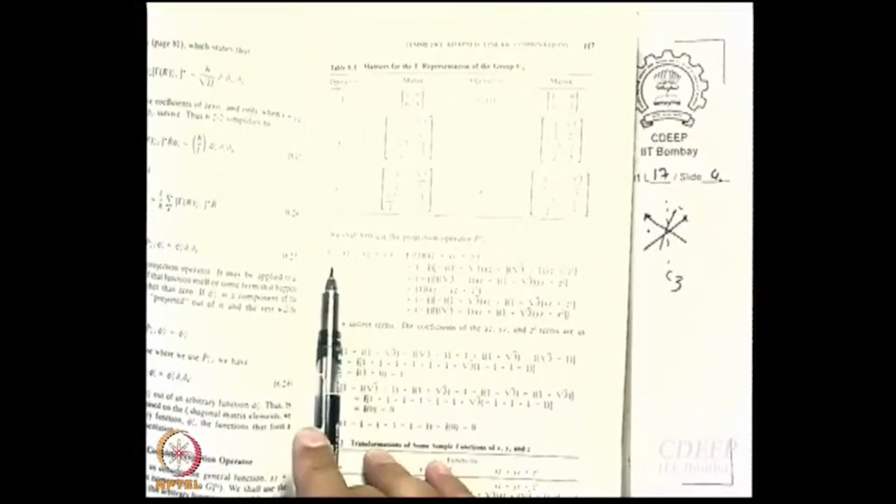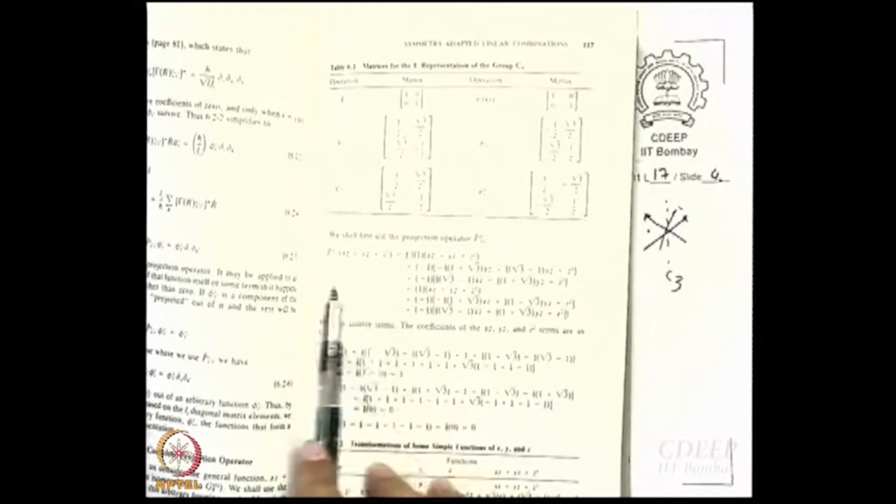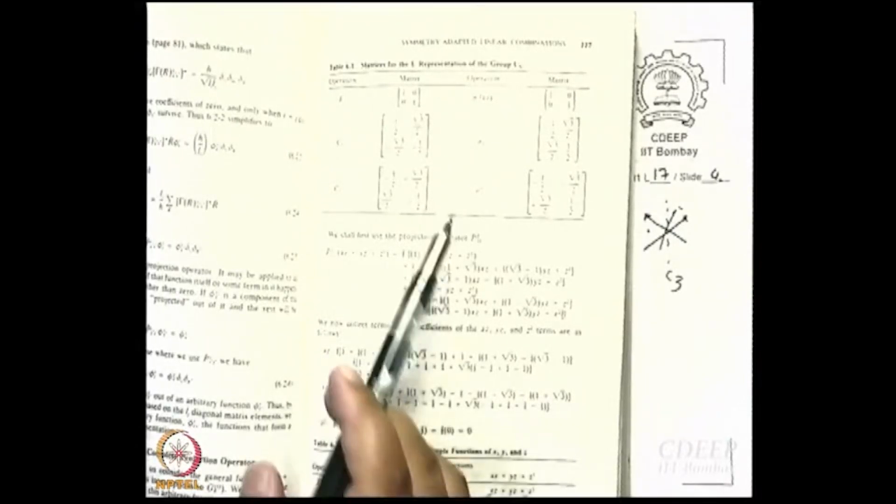For point group C3V, they have taken the total matrix element and worked out the complete projection operator and made it operate on some arbitrary function xz plus yz plus z square, and they have shown what has happened. The trouble is that there are too many numbers here, so I want to make it a little simpler.